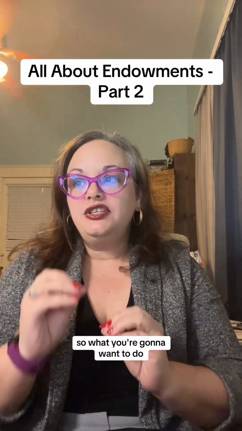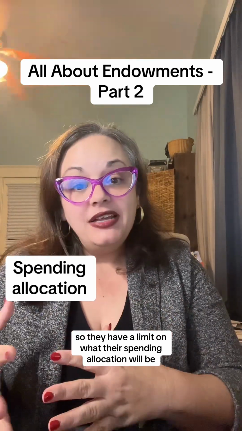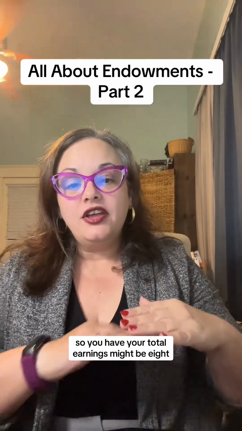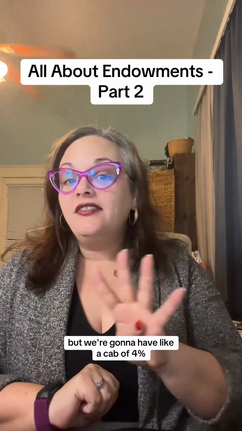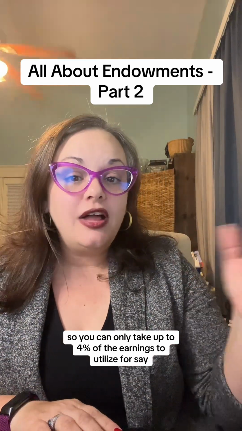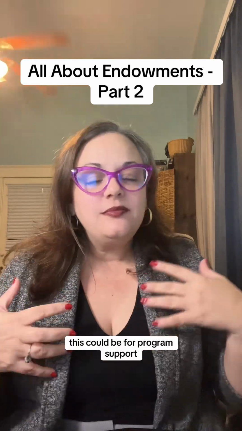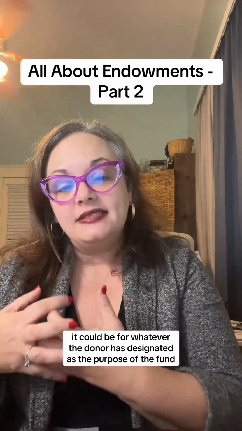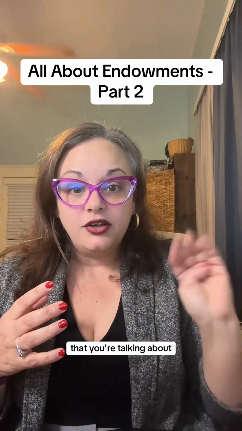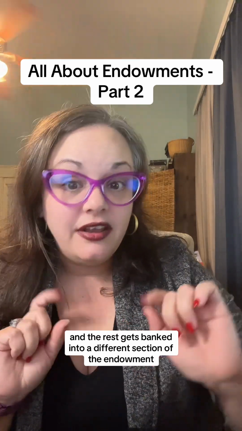So what you're going to want to do, and most nonprofits do this, is put a cap on what they're going to spend. So they have a limit on what their spending allocation will be. That's the amount that they actually spend out of the earnings. So your total earnings might be 8, but we're going to have a cap of 4%. So you can only take up to 4% of the earnings to utilize for, say, a scholarship or some other purpose, right? This could be for program support. It could be for whatever the donor has designated as the purpose of the fund. And that 4% will then be used in that year, and the rest gets banked into a different section of the endowment.